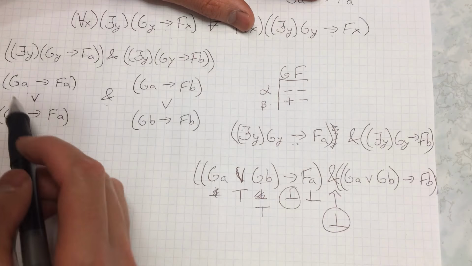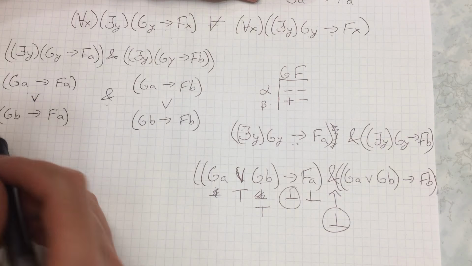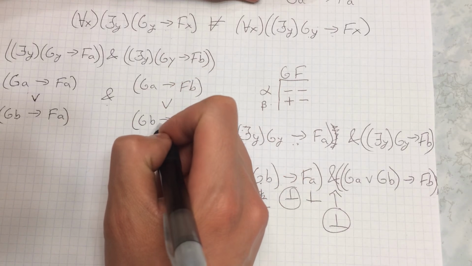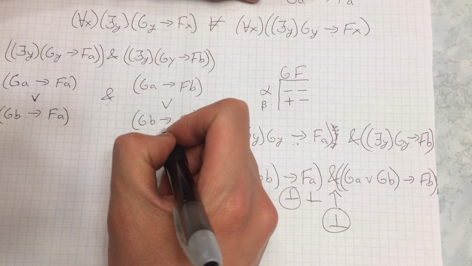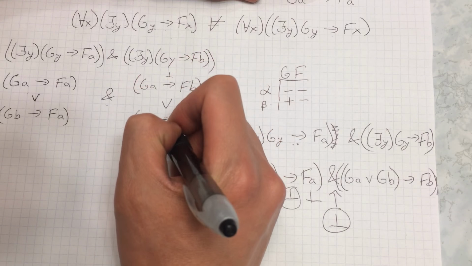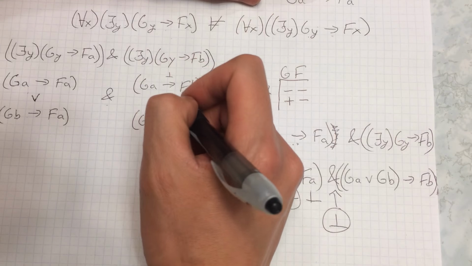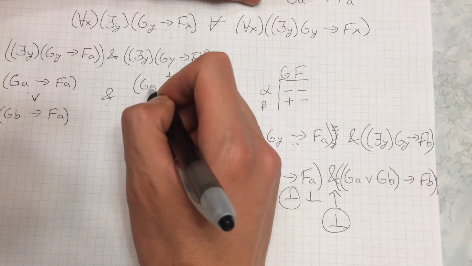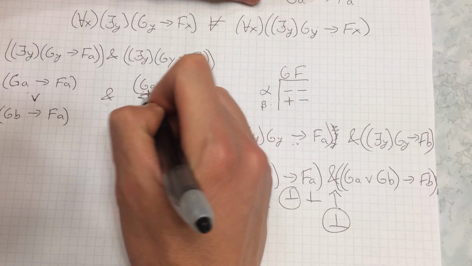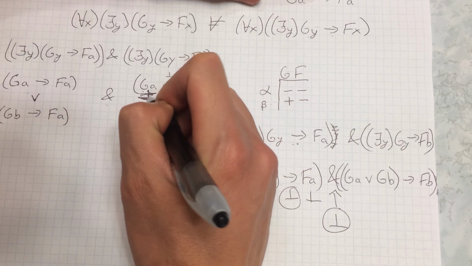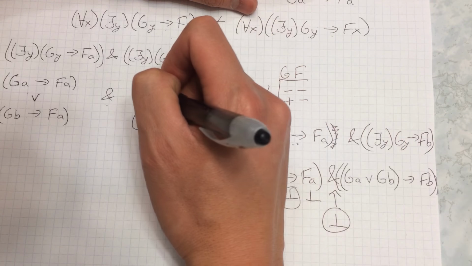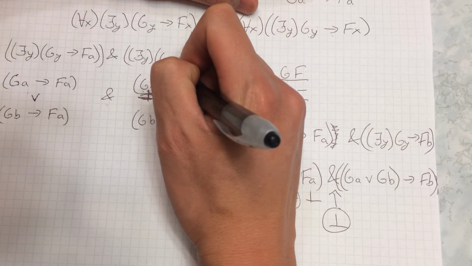Okay, what about the premise? Now, if we look at the premise, for this to be false, both of these have to be false. But if you look here, alpha is G is false, since alpha is not G. And if that's false, the conditional is actually true.